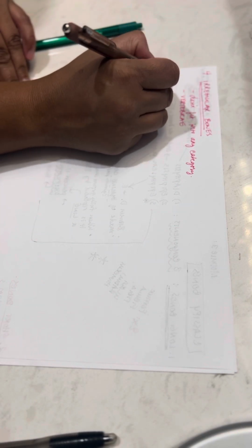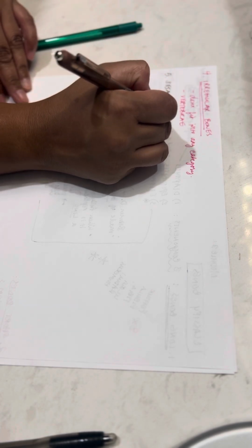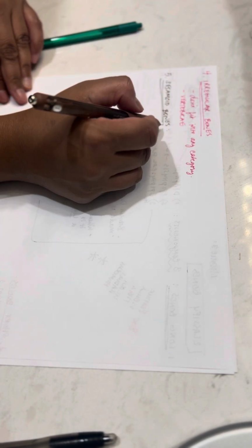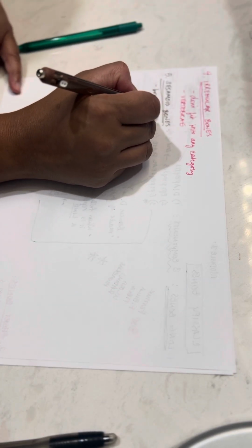And last, we have the sesamoid bones. So what is a sesamoid bone? Okay, these are bones that develop inside of a tendon.